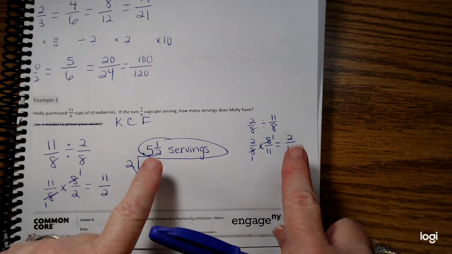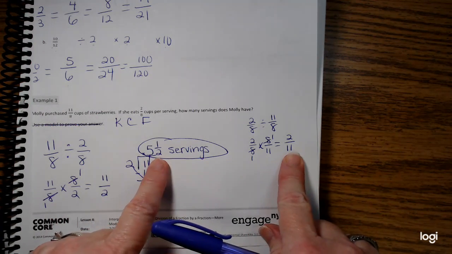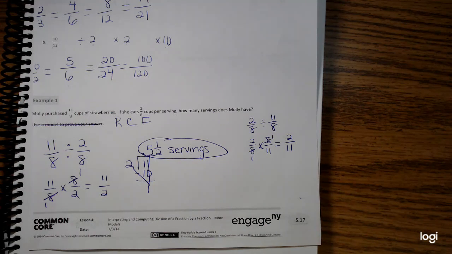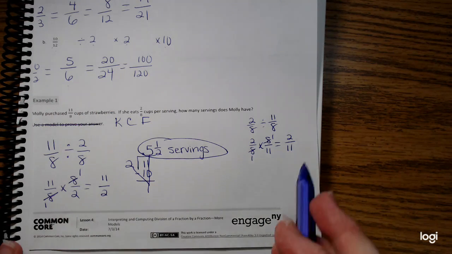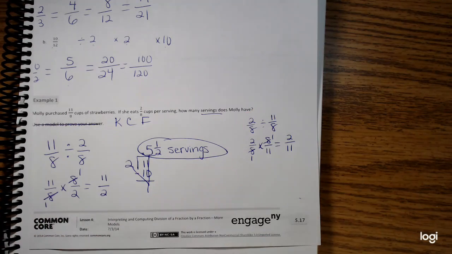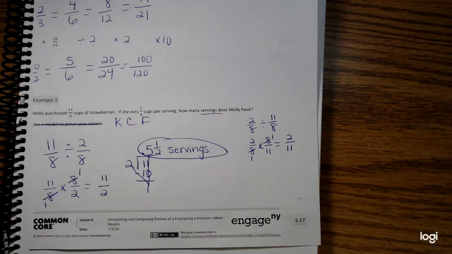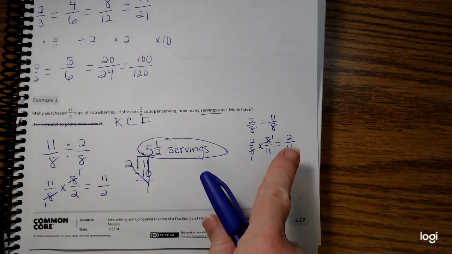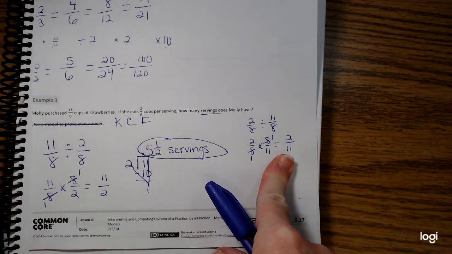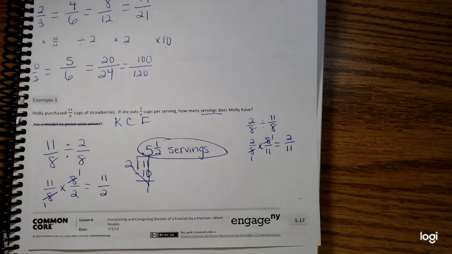But let's see which one makes sense with the question. Molly purchased 11/8. She eats 2/8. How many servings? I'm looking at how many servings that she has. Well, to me, it makes more sense to say that she has 5 and 1/2 servings. This means she doesn't even have a whole serving. So this is our correct answer. Let's go ahead and turn over to the next page, please.